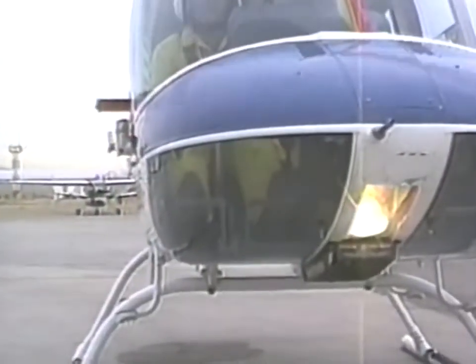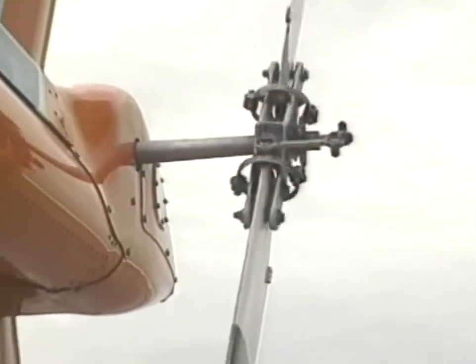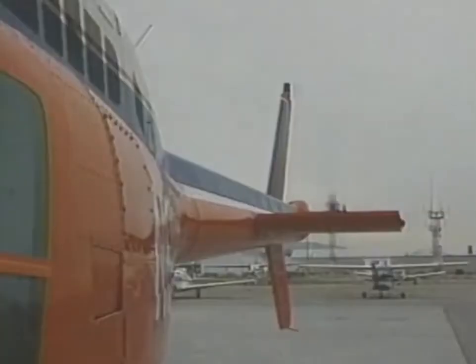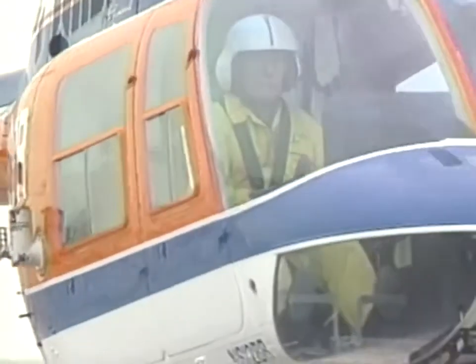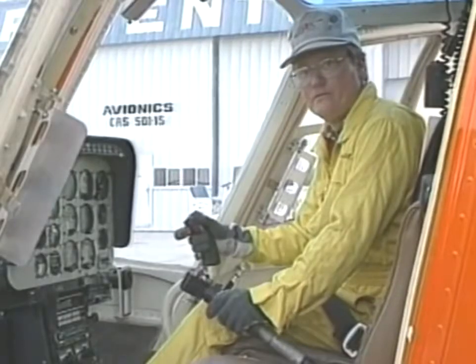At the pilot's feet are the anti-torque pedals. These control the thrust of the tail rotor. The tail rotor counteracts torque created by the main rotor and keeps the helicopter from spinning. The anti-torque pedals also help the pilot fly the helicopter.